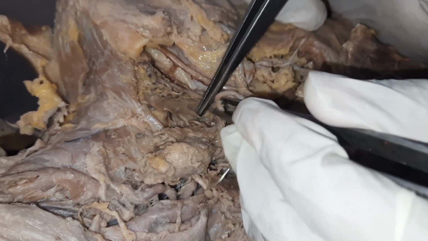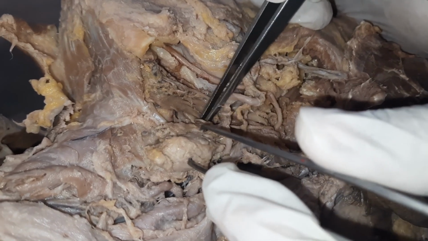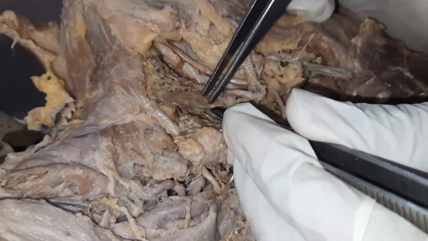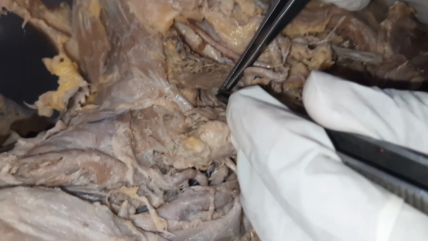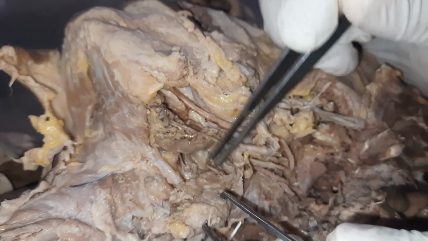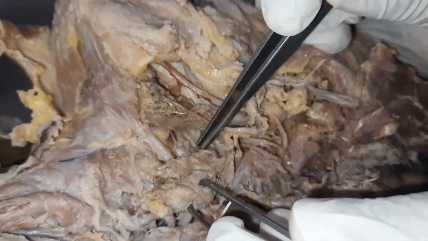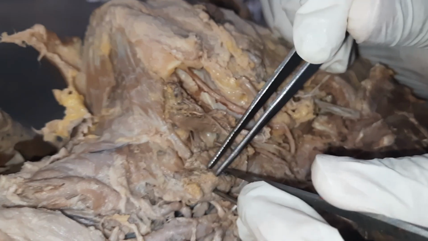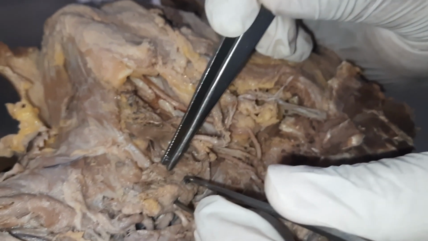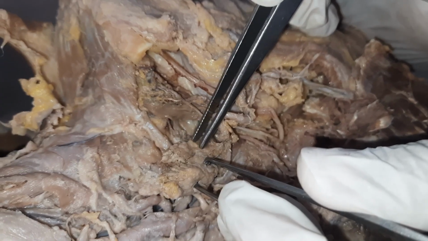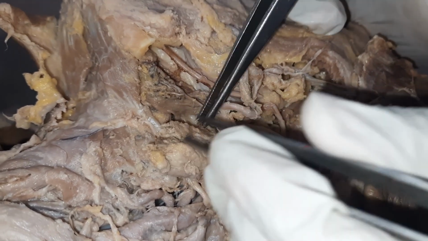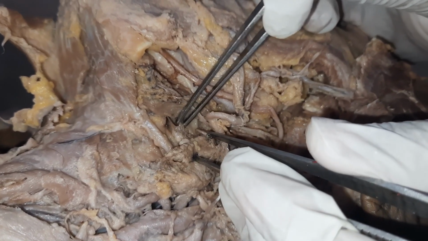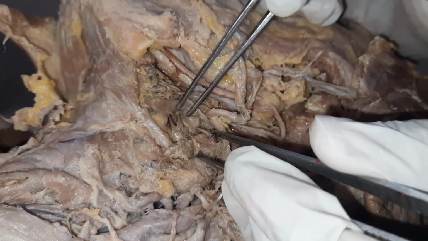So it will pass deep to the mylohyoid. Now as it passes deep to the mylohyoid, I am trying to show the deeper aspect of mylohyoid somewhere here, this part. Now here also you can see. So this is the deep part. Remember, this is the superficial part of the submandibular gland, which is lateral to mylohyoid. This is the deep part of the submandibular gland, which is deep to mylohyoid. Now from the deep part you can see a duct, that is the submandibular duct. This duct is passing deep to the mylohyoid, that we can see.